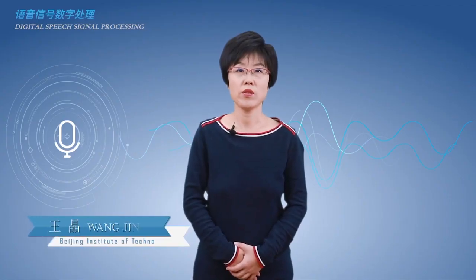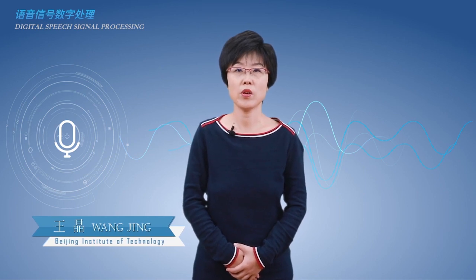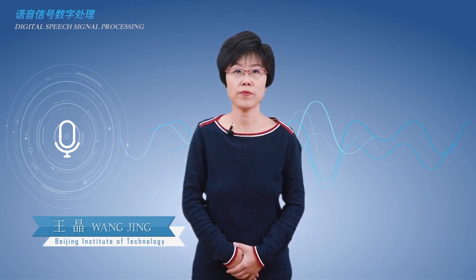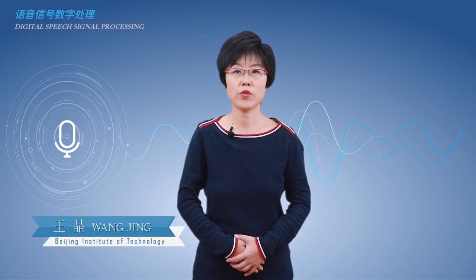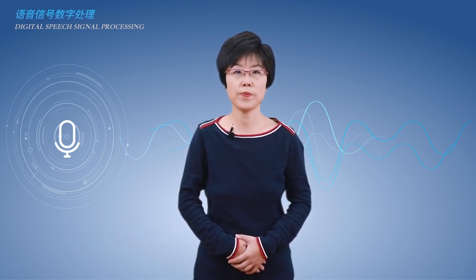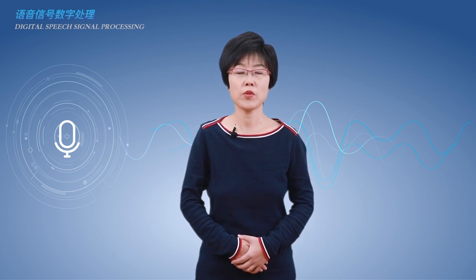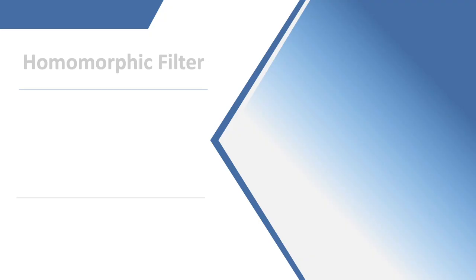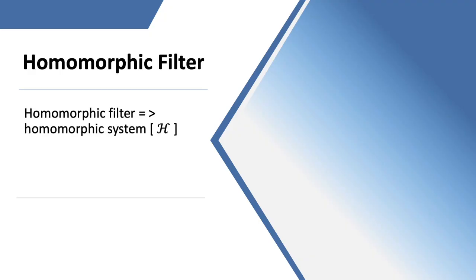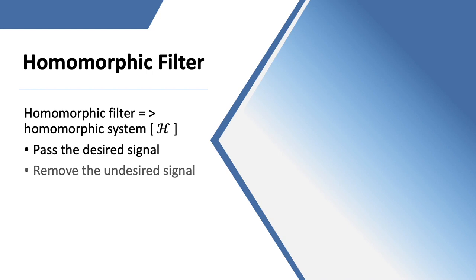In this session, we will learn the concept of homomorphic filtering, which is a generalized technique for signal and image processing. This concept was developed in the 1960s at MIT. A homomorphic filter is a kind of homomorphic system that passes the desired signal unaltered while removing the undesired signal.